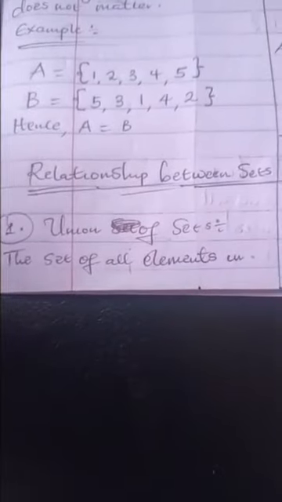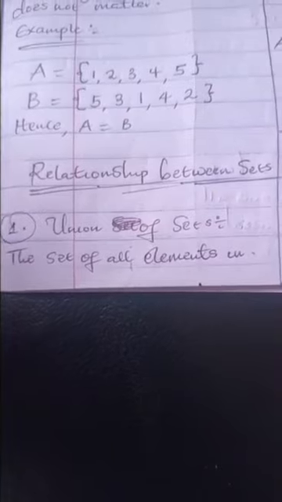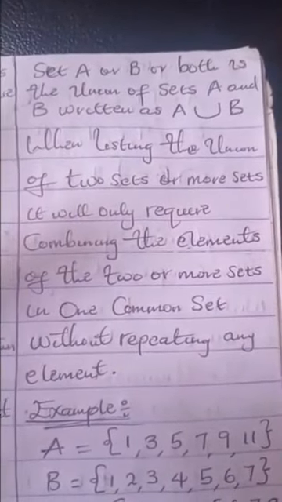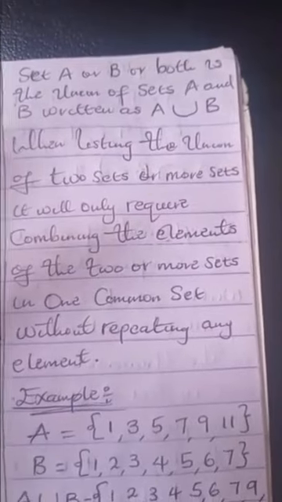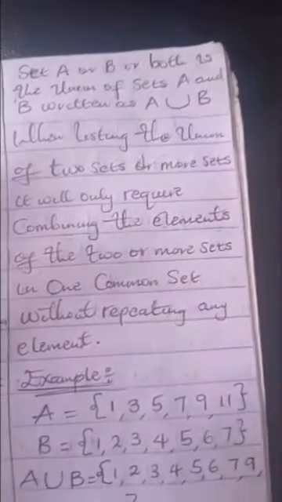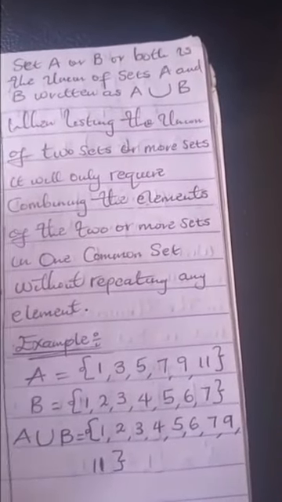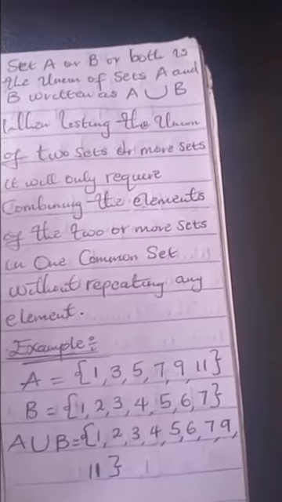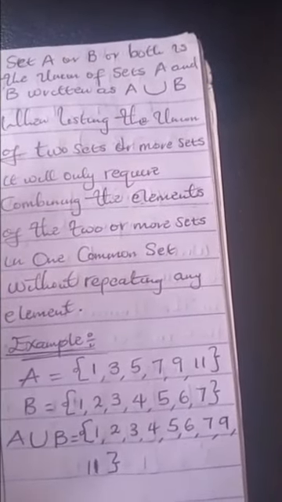Relationship between sets. We have, one, the union of sets. The set of elements in set A or B or both is the union of sets A and B, written as A union B. That's the symbol to write for union. Like I said, with sets you write using symbols. So when you write using symbols, A union B is written as this.